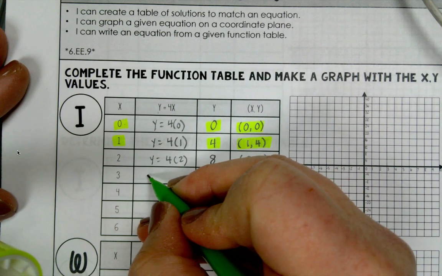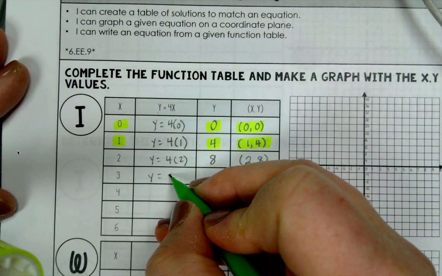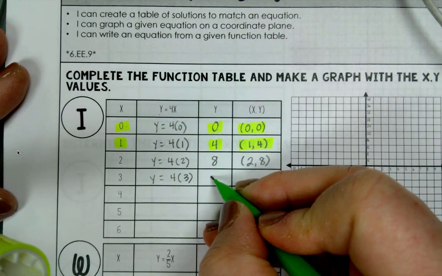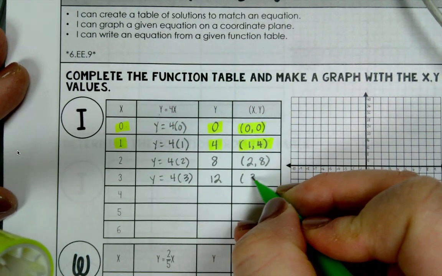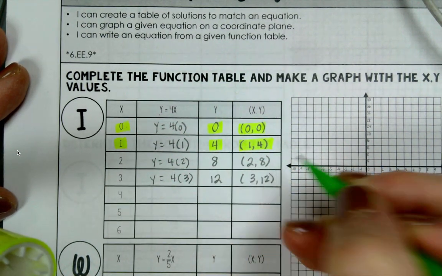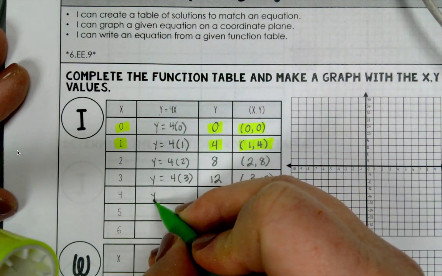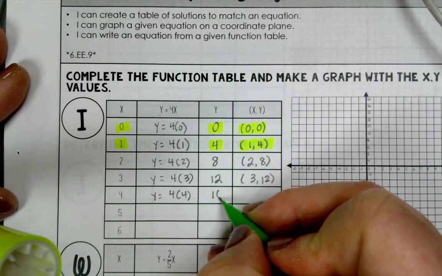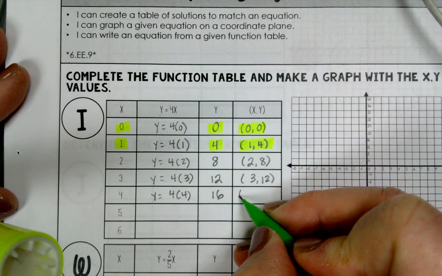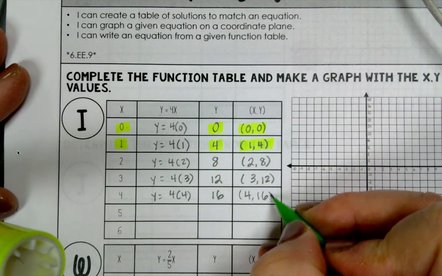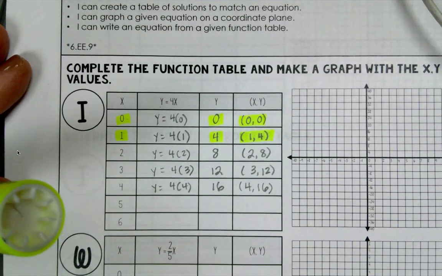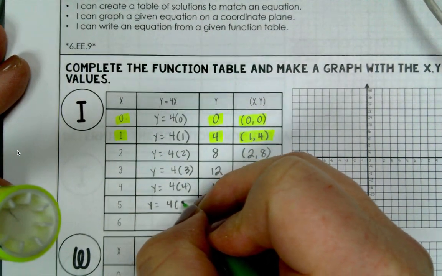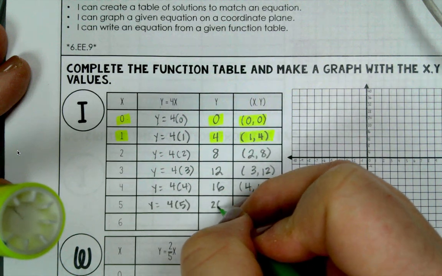Then I have y equals 4 times 3. 4 times 3 is 12, so now I have 3, 12. Now I have y equals 4 times 4, and I have 4, 16. I have y equals 4 times 5, and I get 20.